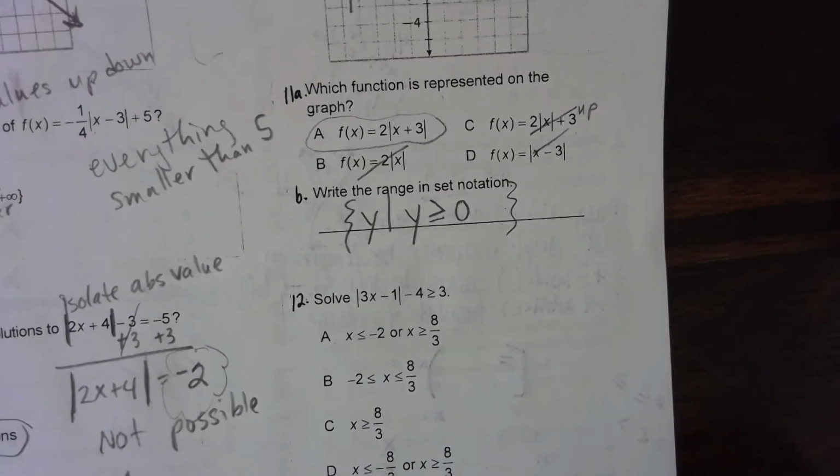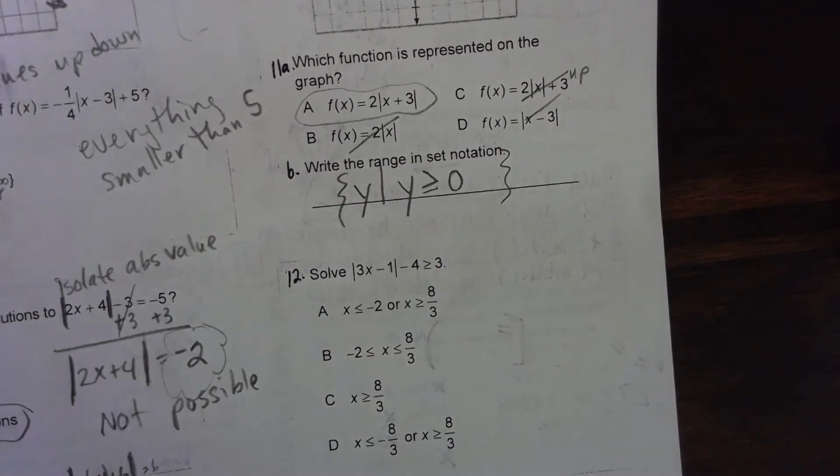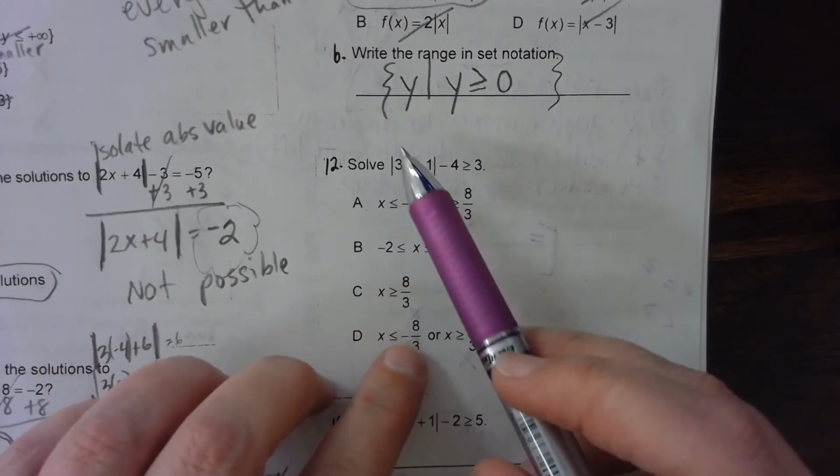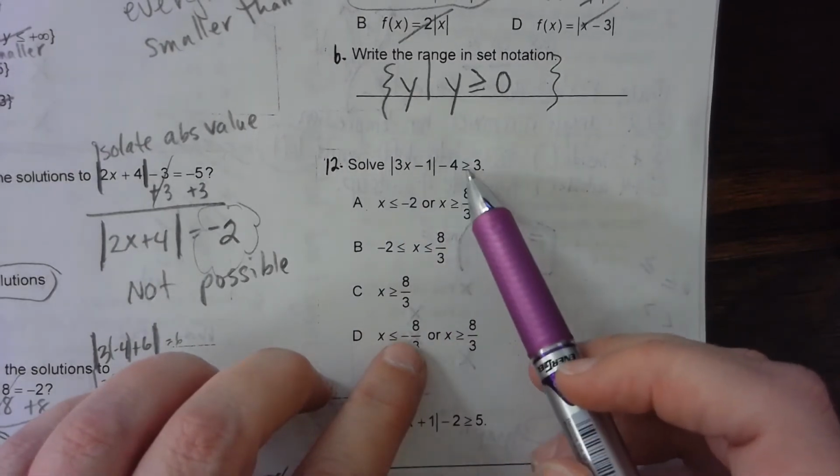Okay, I promise you're going to have several domain and range. Promise. Gotta do that. All right, number 12 is still an absolute value, but now it has an inequality.